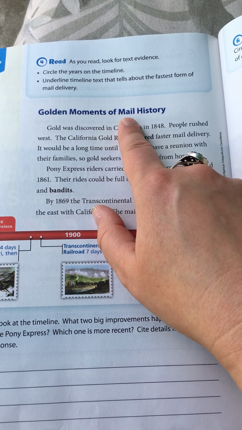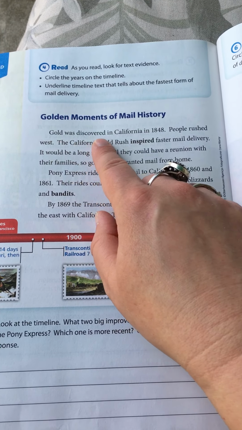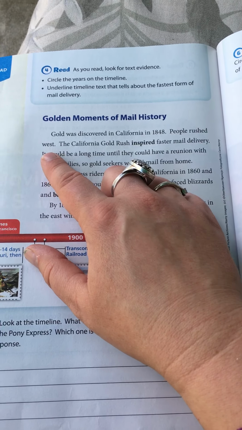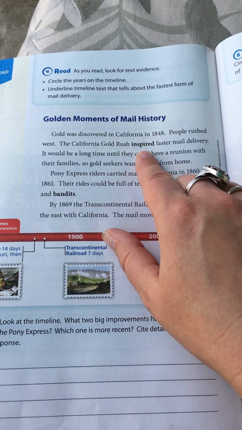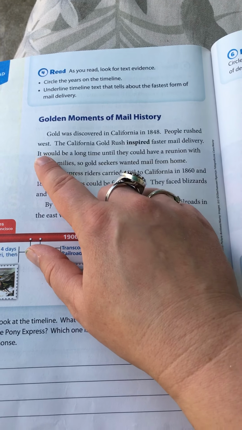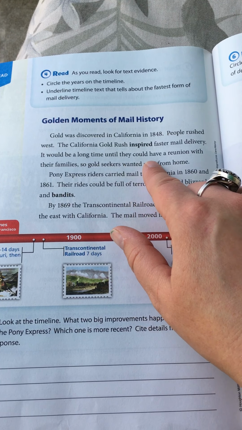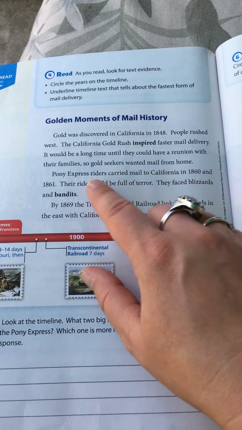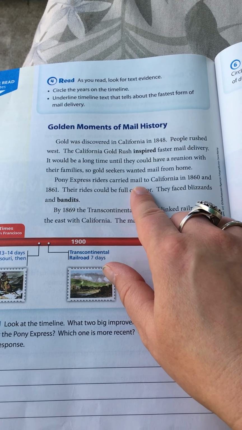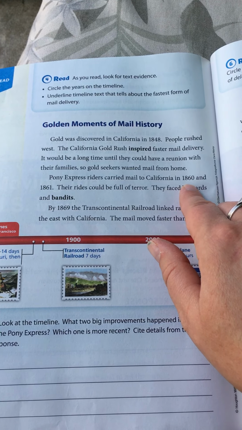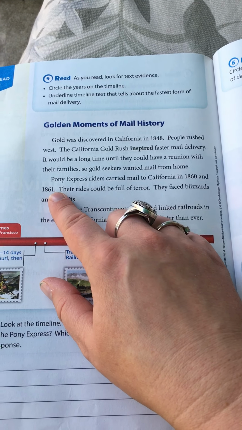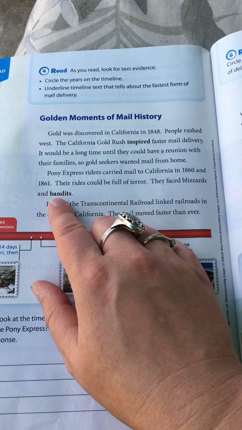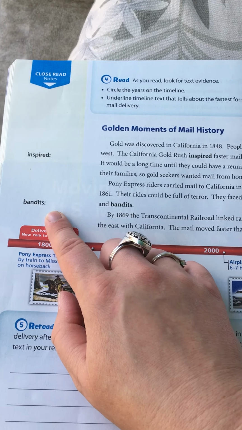Golden moments of mail history. Gold was discovered in California in 1848. People rushed west. The California Gold Rush inspired faster mail delivery. It would be a long time until they could have a reunion with their families, so gold seekers wanted mail from home. Pony Express riders carried mail to California in 1860 and 1861. Their rides could be full of terror. They faced blizzards and bandits. What do you think a bandit is?